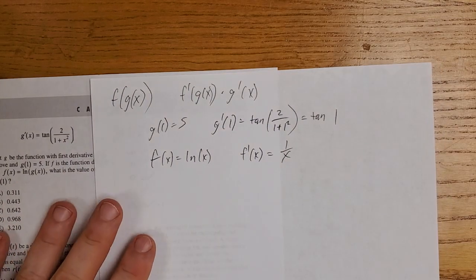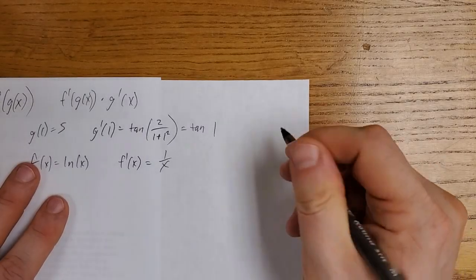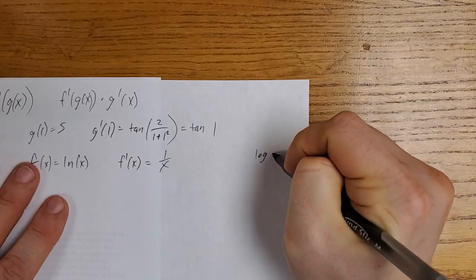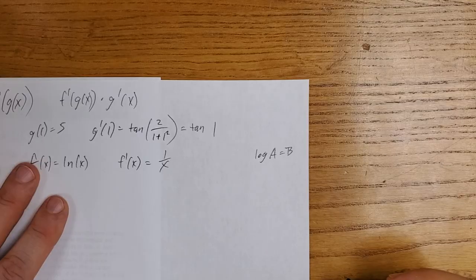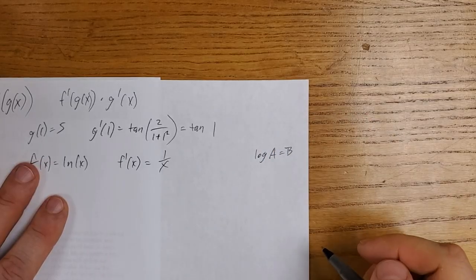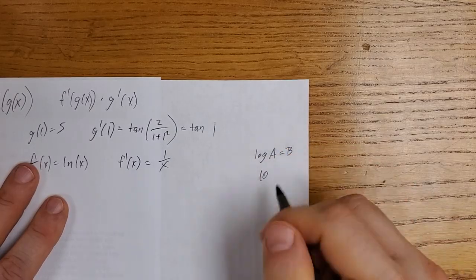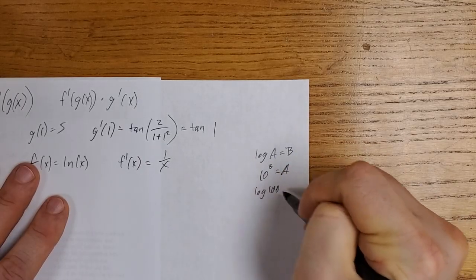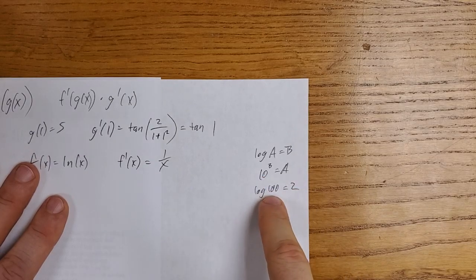By the way, as an aside, what is the natural log? Do you know what the natural log is? Well, if you think about a normal logarithm, if we say the log of a equals b, base 10 log, the normal base 10, what that is saying is that 10 to the power of b is equal to a. So for instance, the log of 100 equals 2, because 10 squared equals 100.